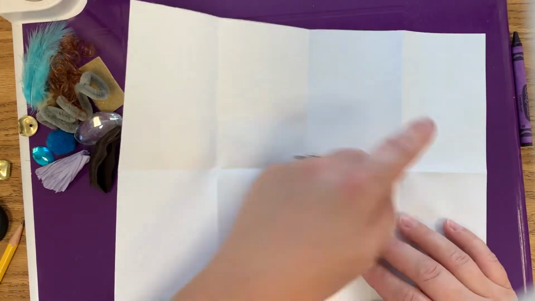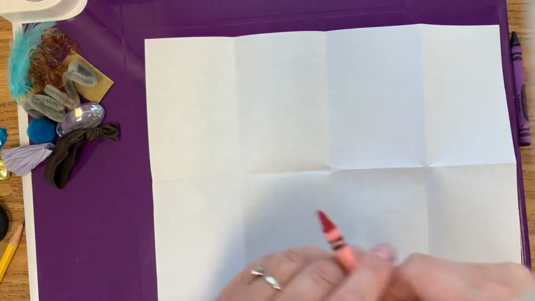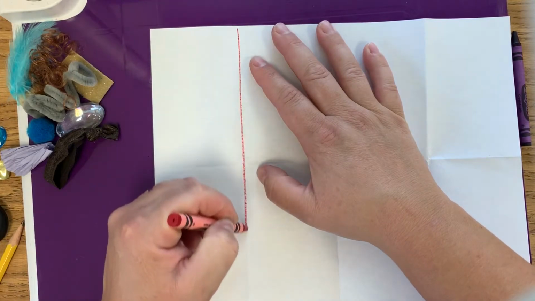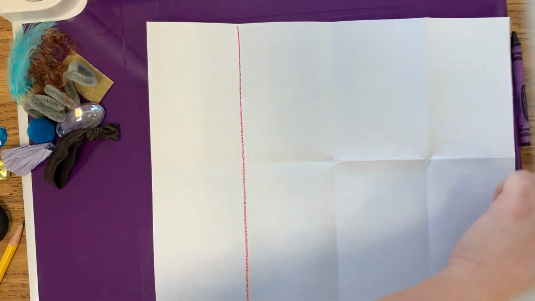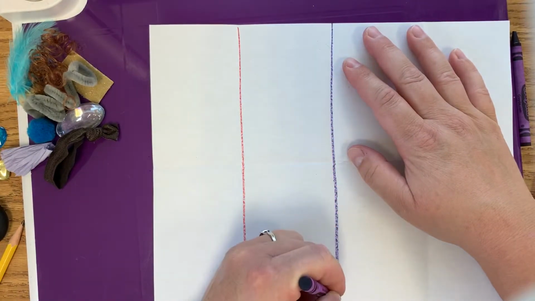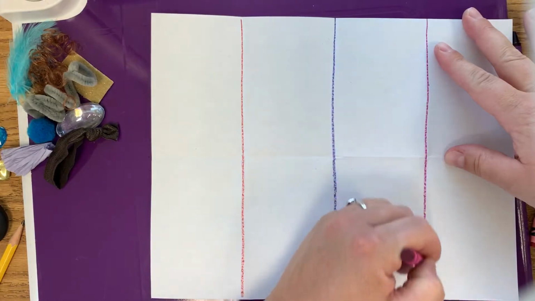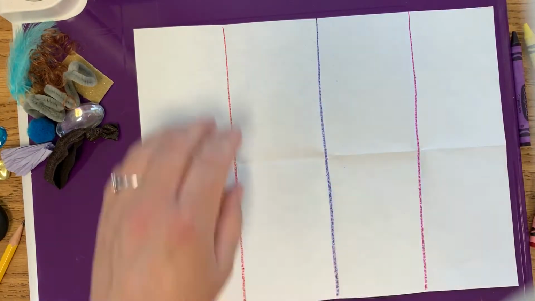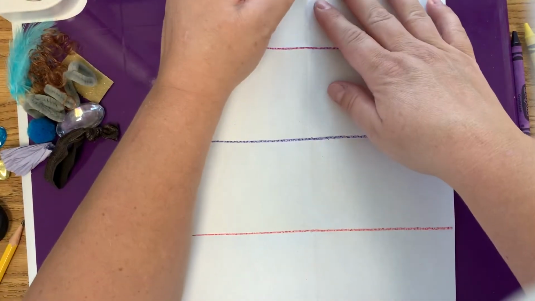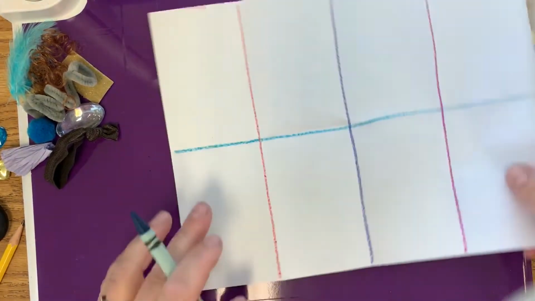Rectangles. 1, 2, 3, 4, 5, 6, 7, 8. And if you want, you can take your crayons or markers or colored pencils and you can draw the lines to separate each square because they are going to be separate drawings. We're going to do 8 mini drawings today. And we're going to be practicing drawing textures.